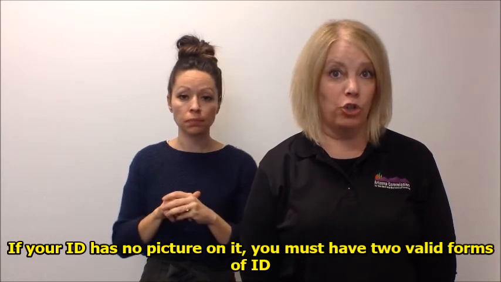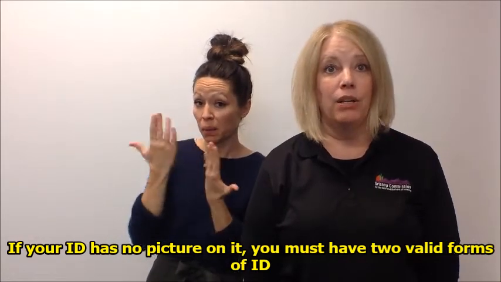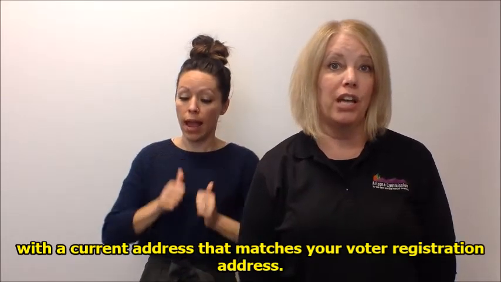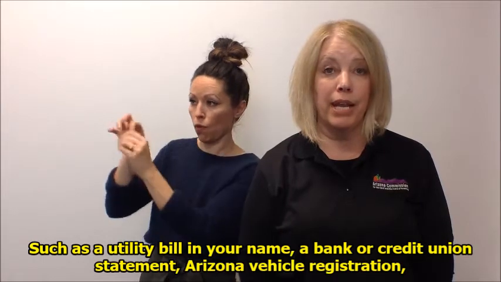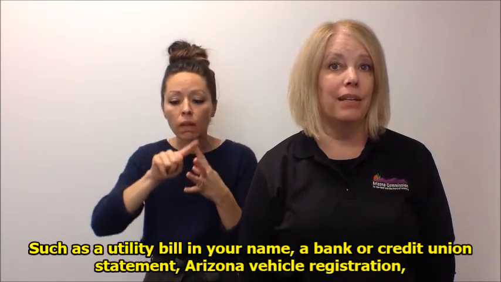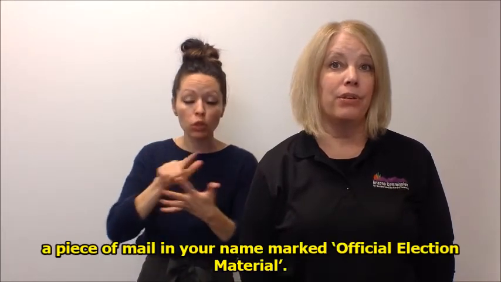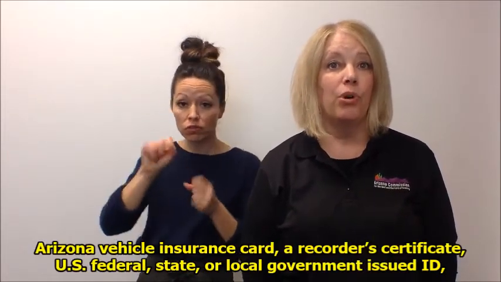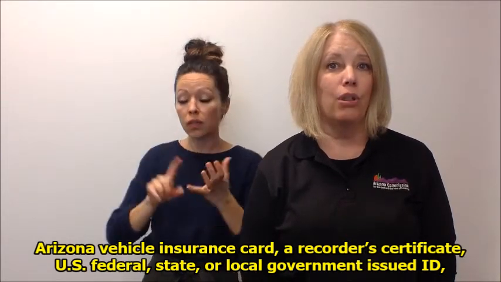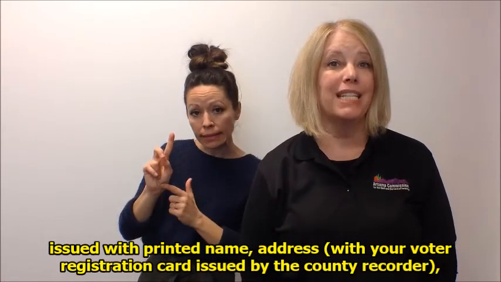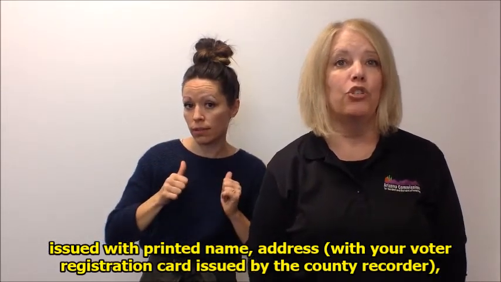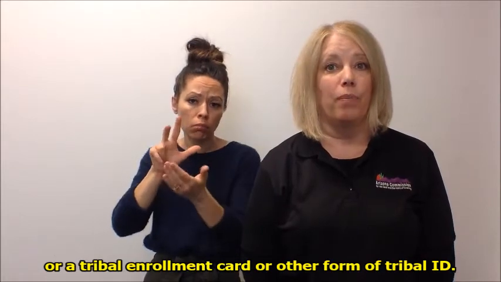If your ID has no picture on it, you must have 2 valid forms of ID with a current address that matches your voter registration address, such as a utility bill in your name, a bank or credit union statement, Arizona vehicle registration, Indian census card, property tax statement of your residence, a piece of mail in your name marked official election material, Arizona vehicle insurance card, a recorder's certificate, U.S. federal, state, or local government issued ID with printed name and address, your voter registration card issued by the county recorder, or a tribal enrollment card or other form of tribal ID.